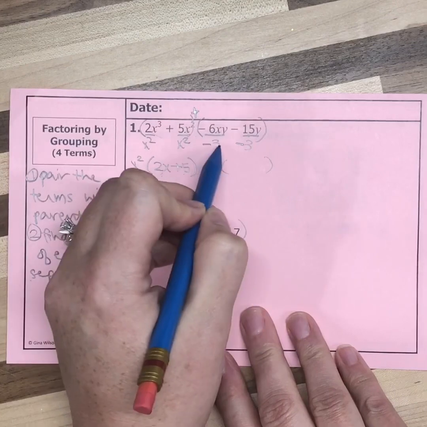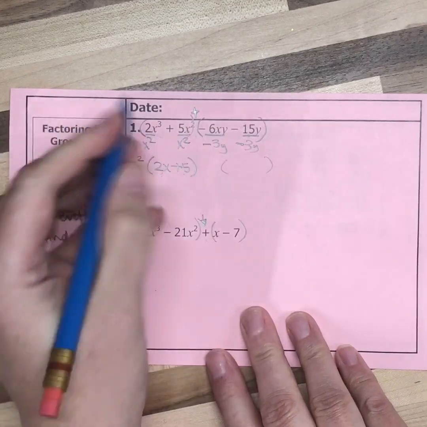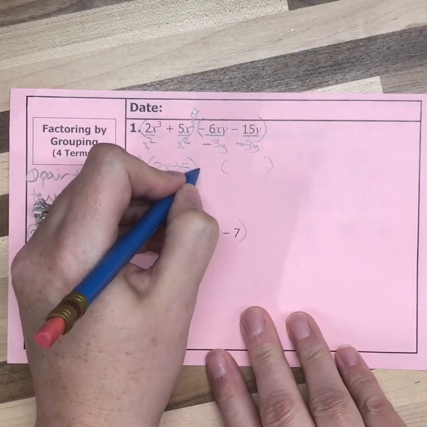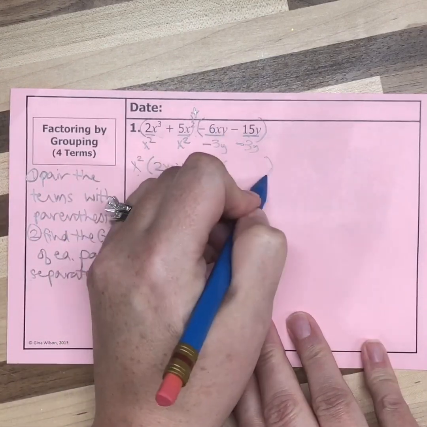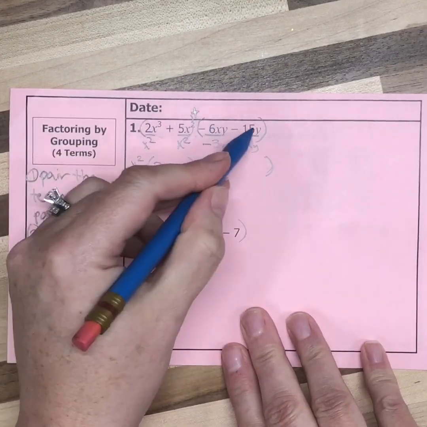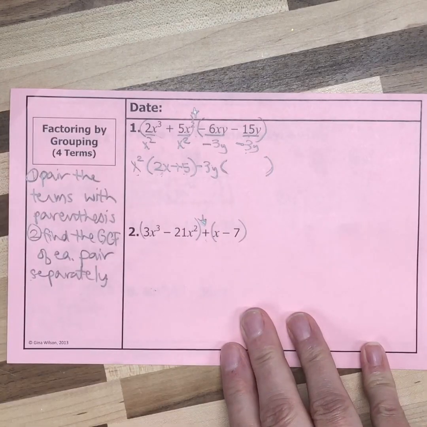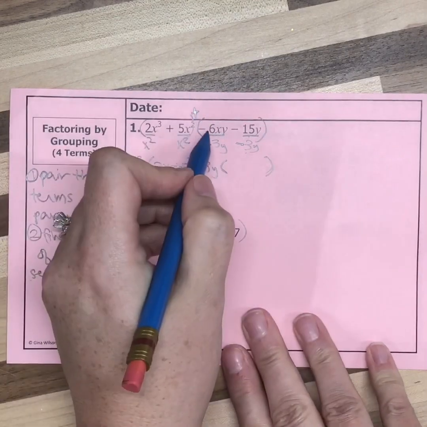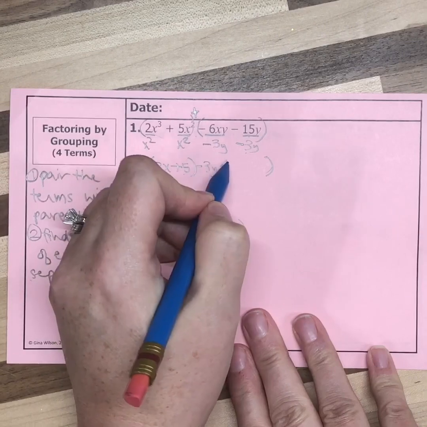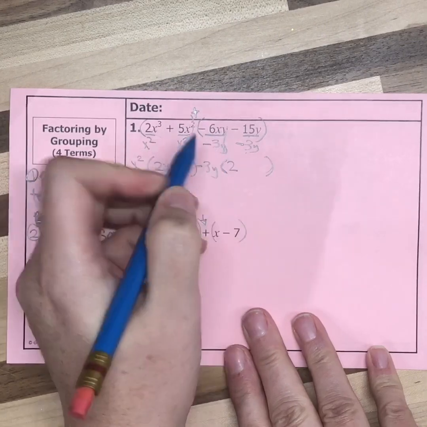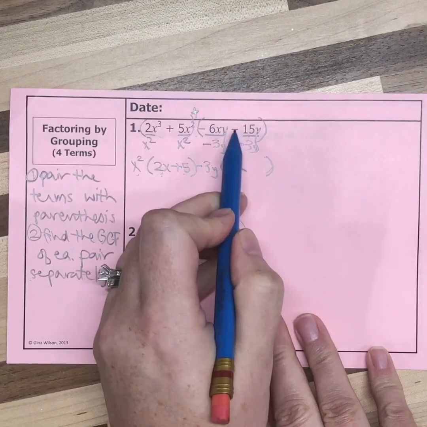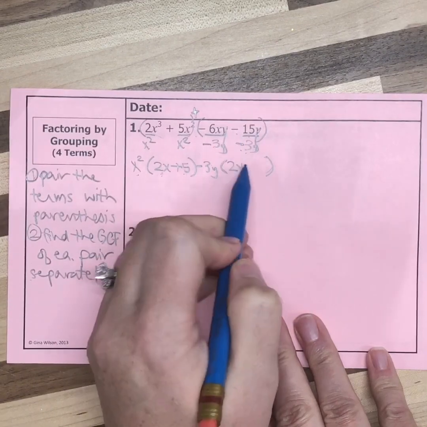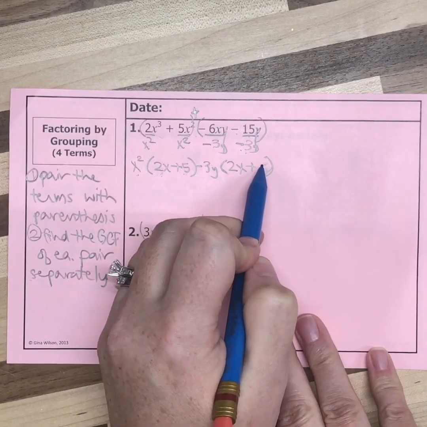So here, between -6 and -15, we're taking out a -3. And they both have 1y, so we're going to take out 1y. So that GCF, -3y, goes in front of the second set of parentheses, and then we just reduce each term using the division. So the -6 divided by -3 is +2. The y's divide out, so you just have the x. And here the y's divide out, and -15 divided by -3 is +5.